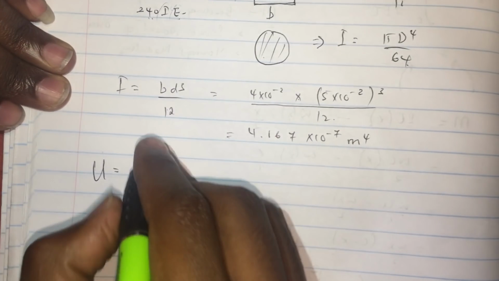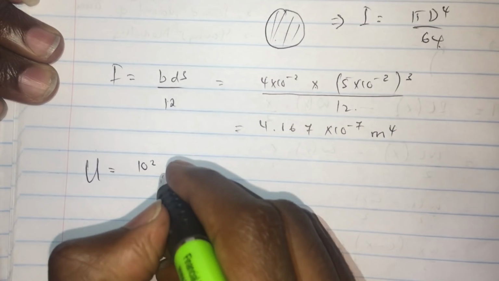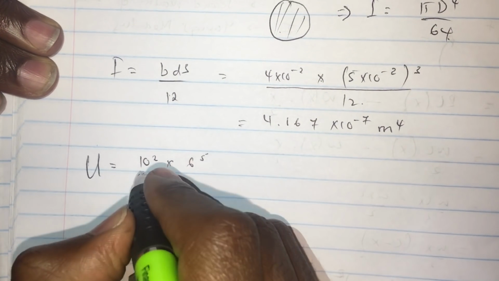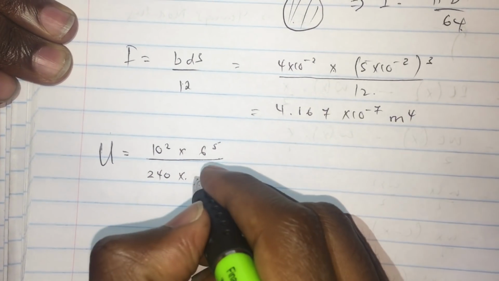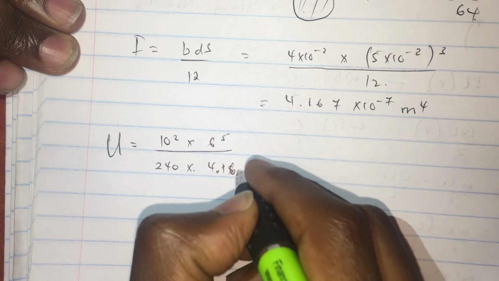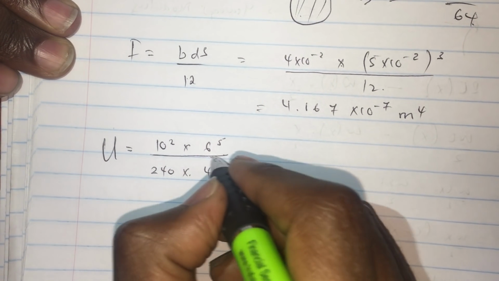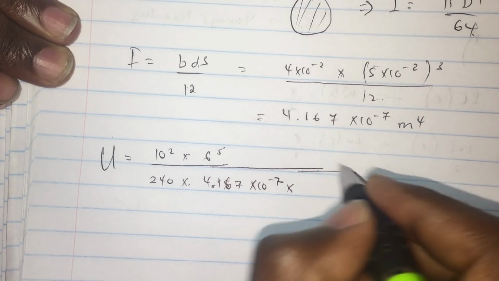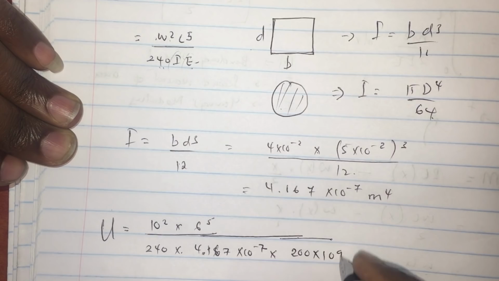So this becomes 10 squared times 6 to the power 5 over 240 times our I, which is 4.167 times 10 to the power minus 7, times E, which is 200 times 10 to the power 9.